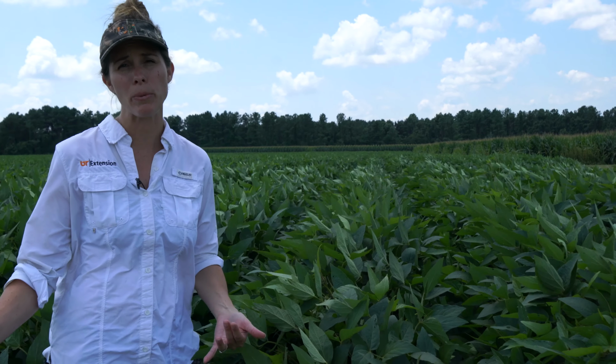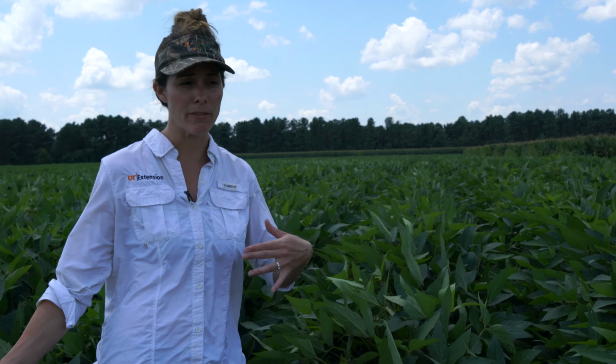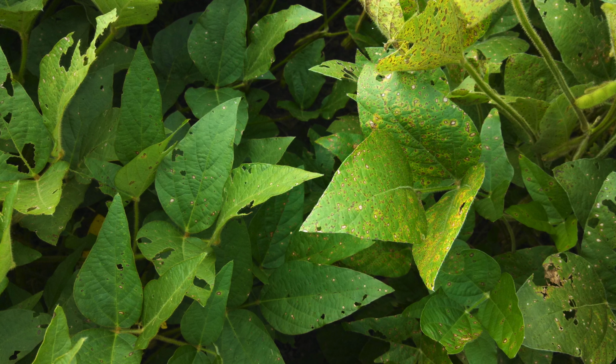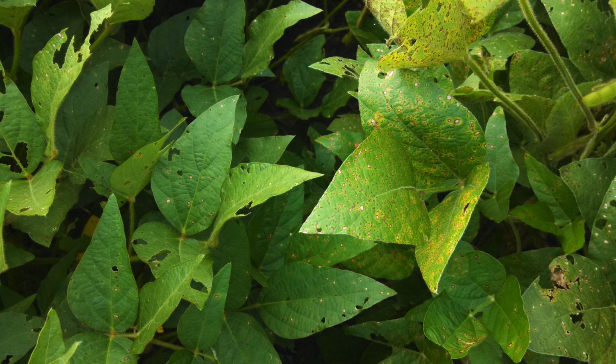I have started to see some frog eye leaf spot develop in soybeans. It's still at very, very low levels, and it's going to be dependent upon your variety. Not only will it be dependent upon your variety if you'll see it or not, but the way it looks. There are some pictures that will come up that show the differences that you might see.